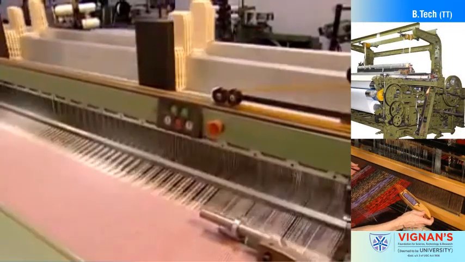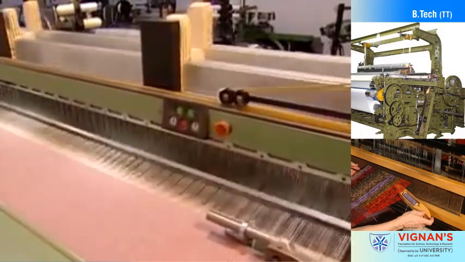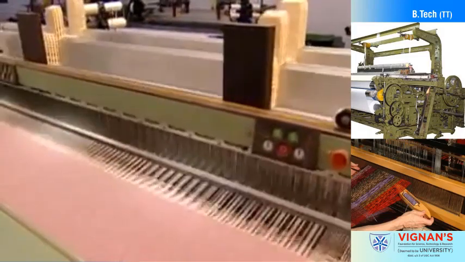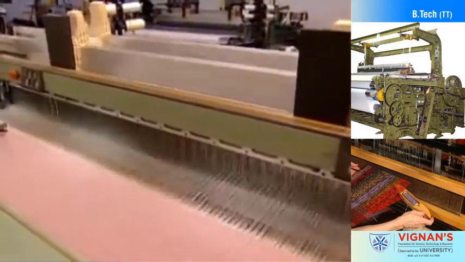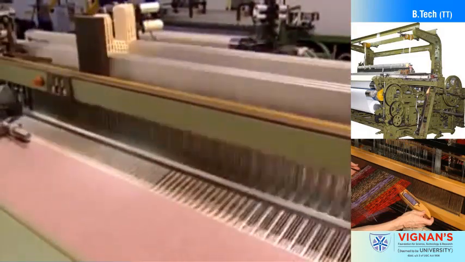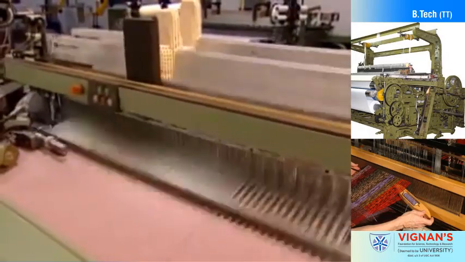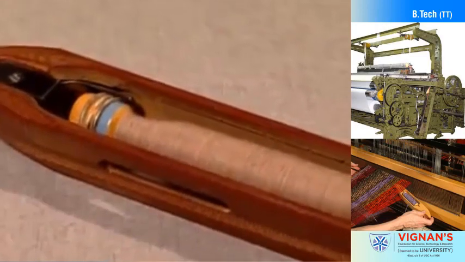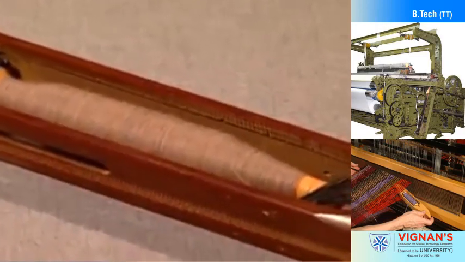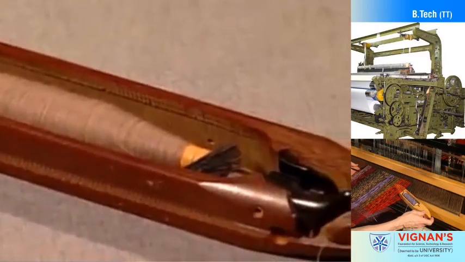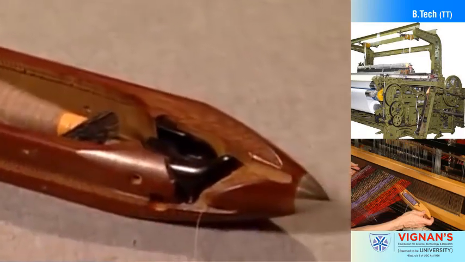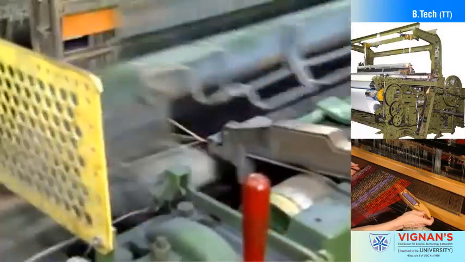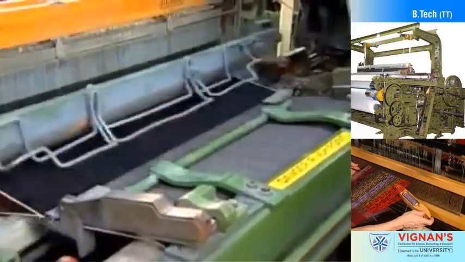In this segment, we describe how filling yarn is actually inserted into the fabric. Several systems are used to insert the filling. These include shuttle, rapier, projectile, air jet, and water jet. The shuttle loom was the first type of power loom developed. It uses a shuttle, a boat-shaped device that holds a small quill of yarn. The shuttle is the only powered insertion system that carries its own yarn supply across the warp.